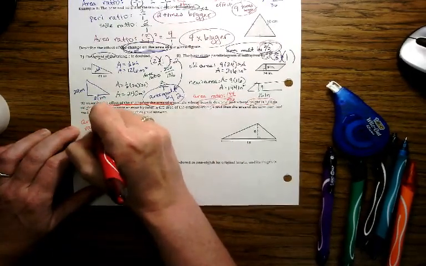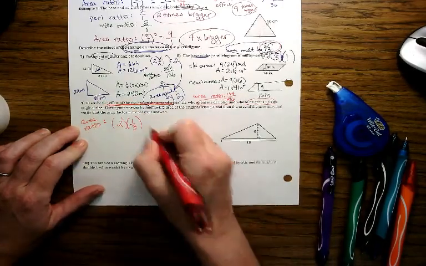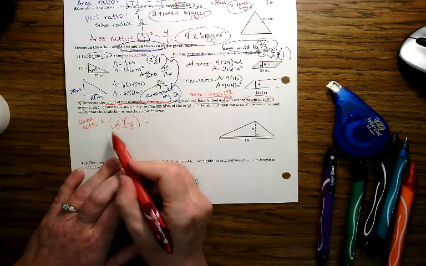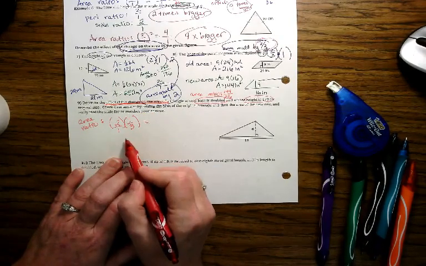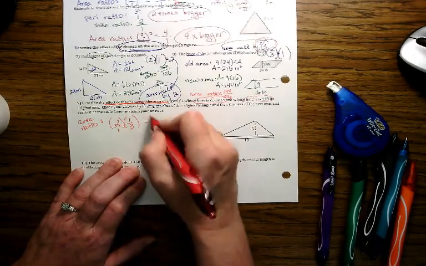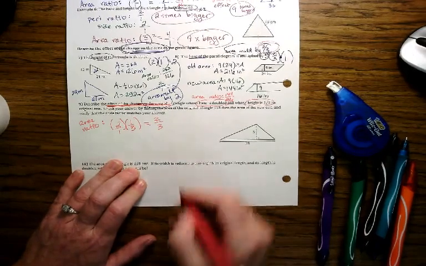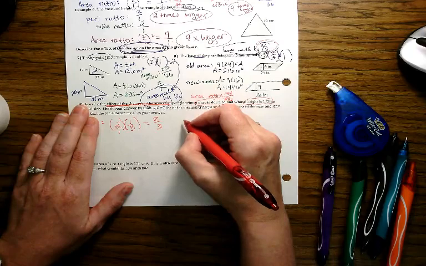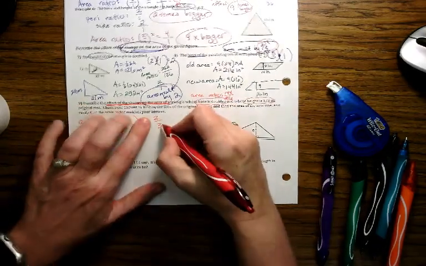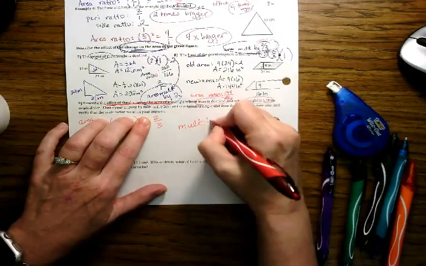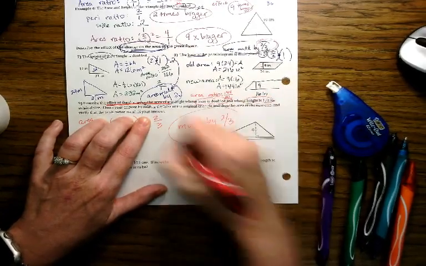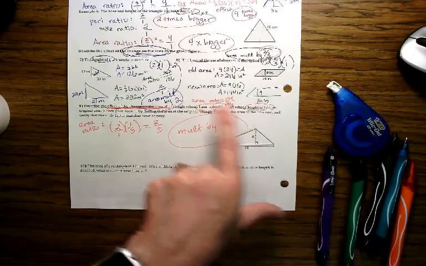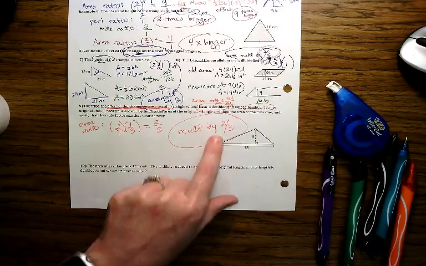So my area ratio is going to be how much? 2/3. Remember, 2 is 2/1, and then you multiply straight across the top and straight across the bottom. It's going to be 2/3. So what's my effect? What happens when I go to my new one? It's multiplied by 2/3. That's the effect. If you double the base and 1/3 the height, you end up multiplying the area by 2/3.